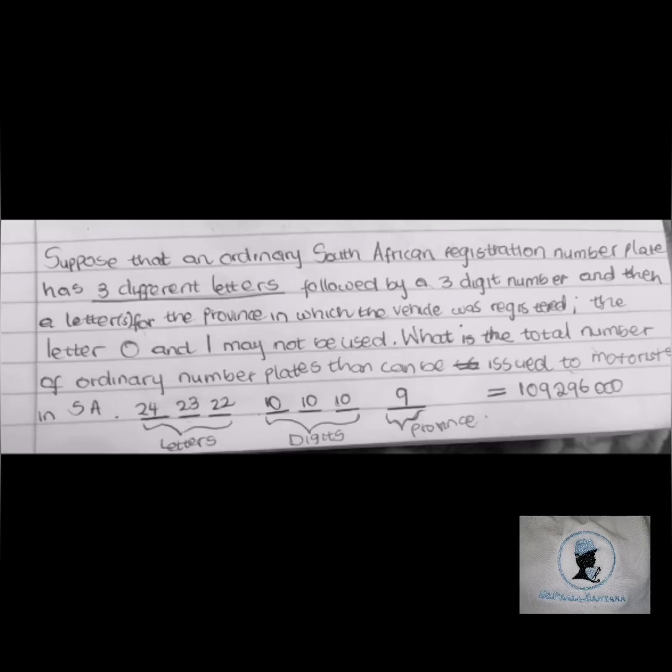So the last question says, suppose that an ordinary South African registration number plate has 3 different letters followed by 3 digits and then a letter for the province in which the vehicle was registered. The letters O and I may not be used. What is the total number of ordinary number plates that can be issued to motorists in South Africa?